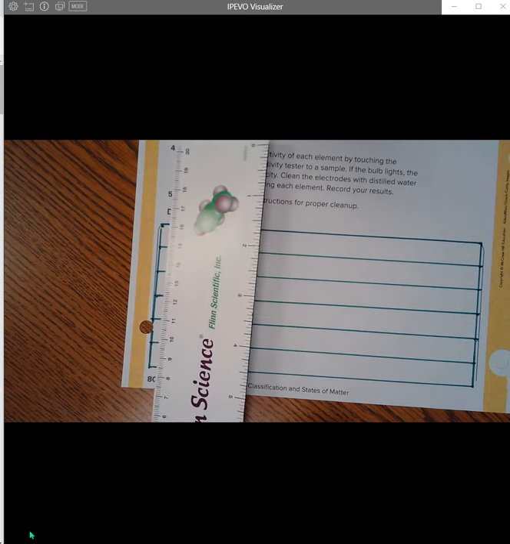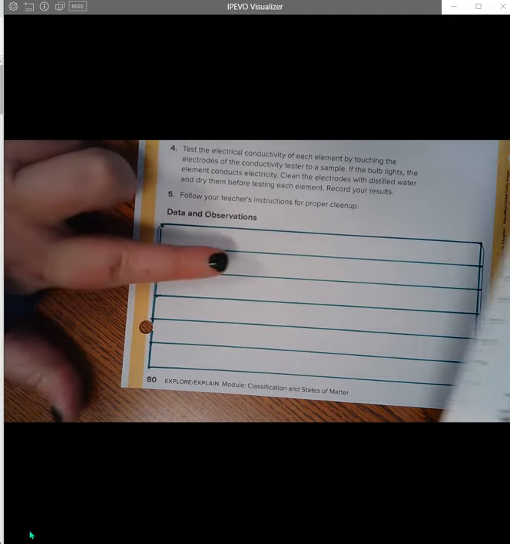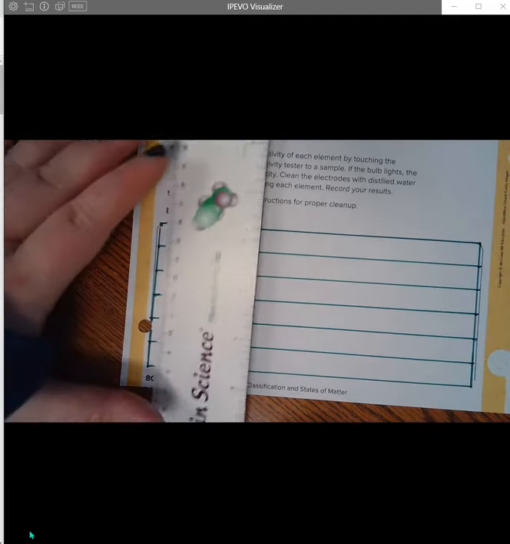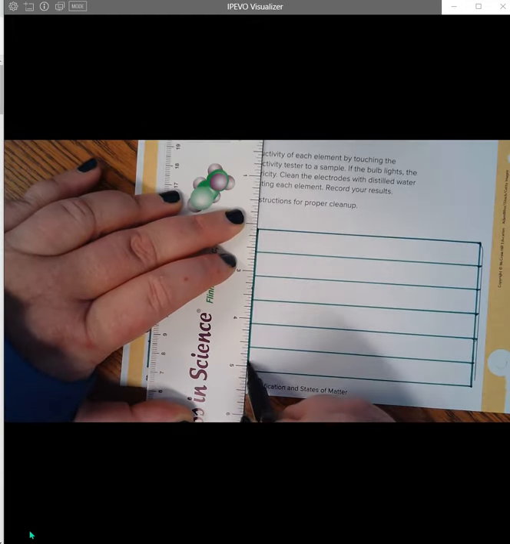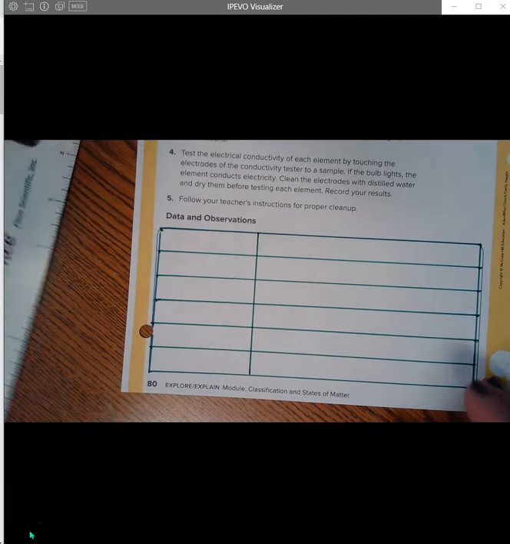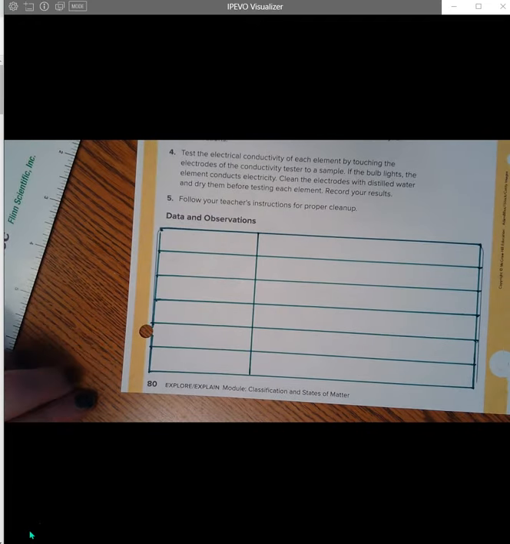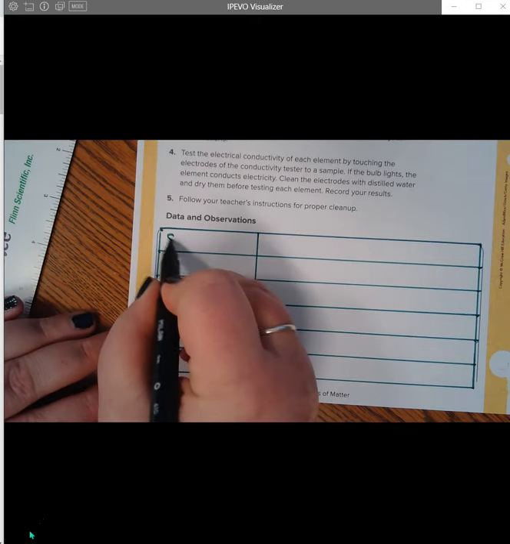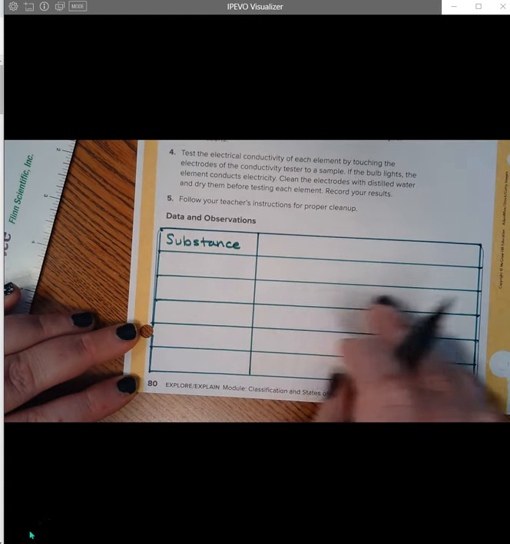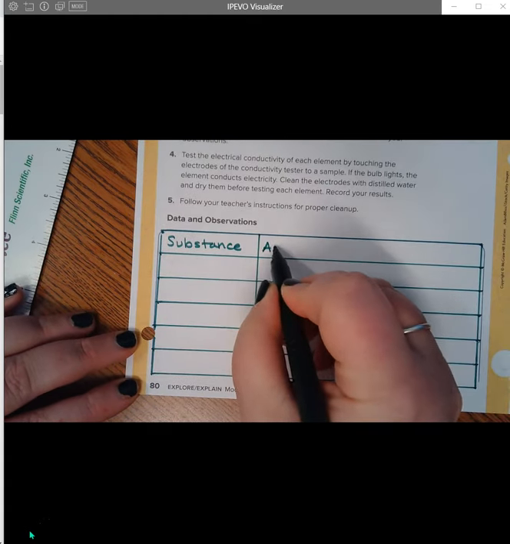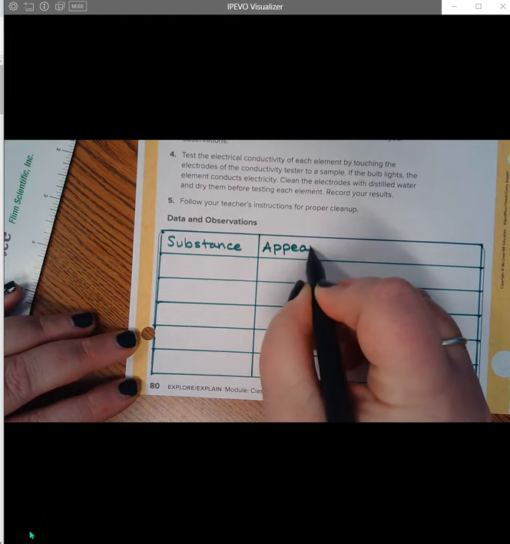So I have 6 rows, and I'm going to split the rows into 2 columns. I'm just going to use the width of this ruler. If you don't have your paper ruler, you can estimate about maybe 2 knuckles or 2 inches. Putting my ruler down here and drawing a line straight down so that my table now has 2 columns. The first column, I will label this substance, and this large column is where we will write a description of the appearance.